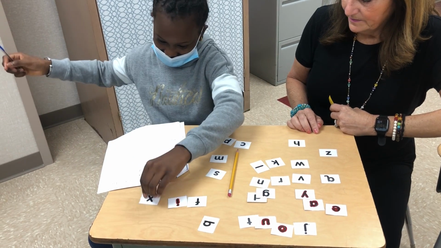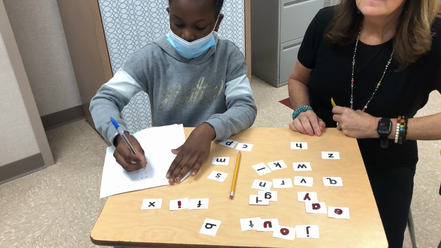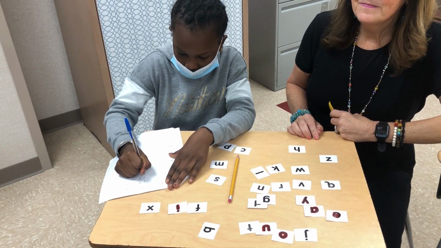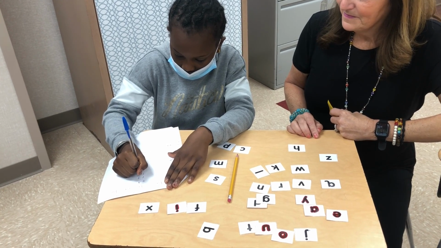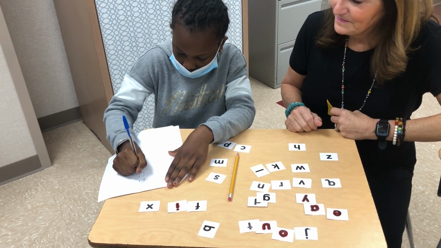word you made. Excuse me, pardon the interruption. Can you please, all the buses are here, so you may go ahead and take attendance. Thank you. Go ahead and take attendance.